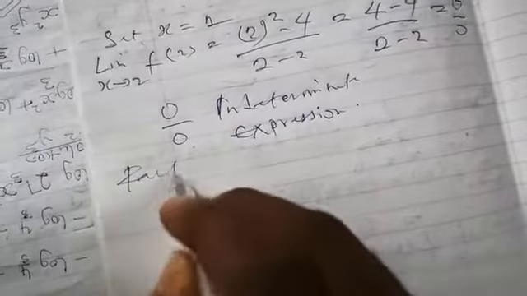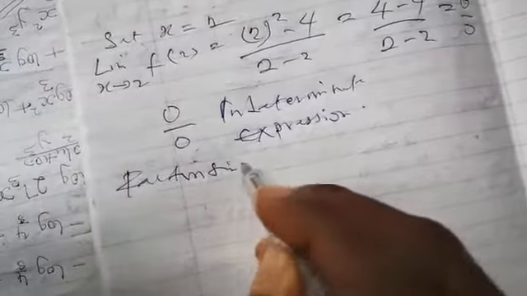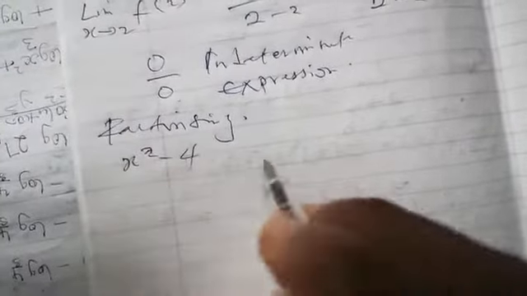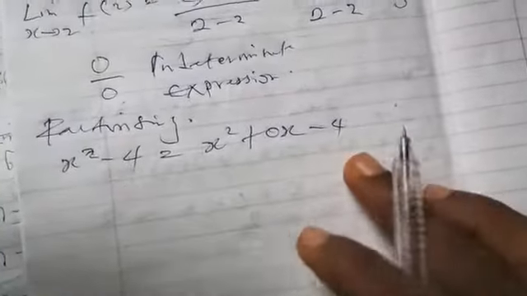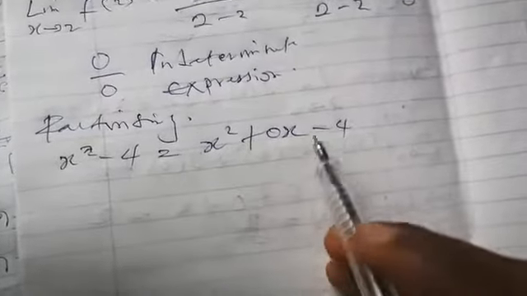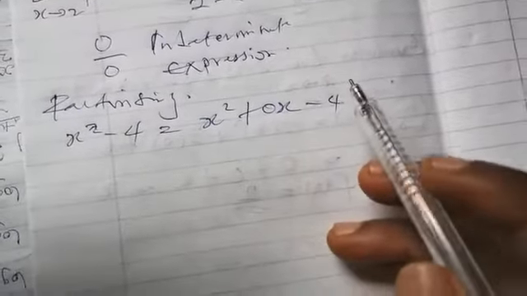Since that can't happen, we'll now try the next method, which is by factorization. So we factorize x squared minus 4. Now you know that x squared minus 4 is a quadratic expression in this case. This can be written as x squared plus 0x minus 4. So we apply the factorization method of quadratic equation.